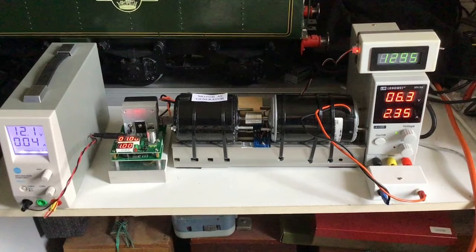This test setup allows us to see the effect in action. The motor under test is the 250 watt Fasco on the right. It's being supplied with a constant 6.3 volts and is drawing 2.36 amps. The initial load is simply its friction and the friction of the 150 watt Fasco motor coupled to it. The speed is 1295 rpm.